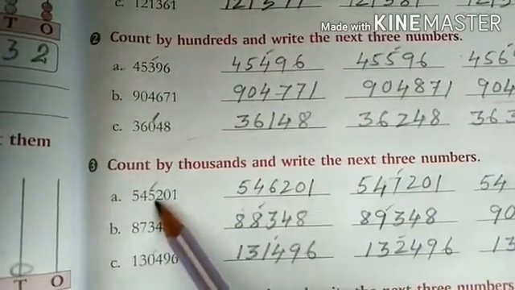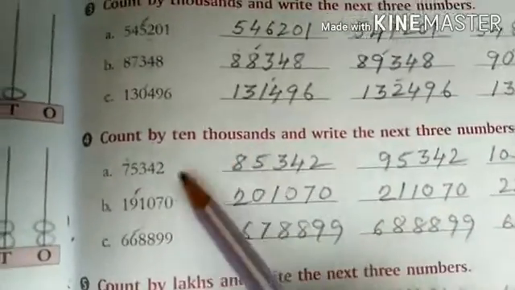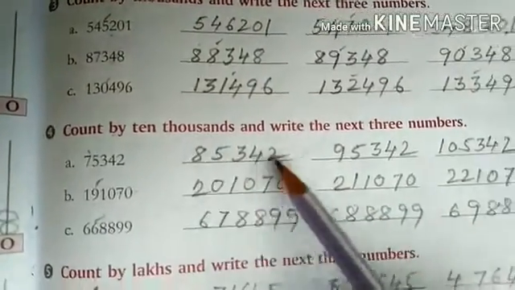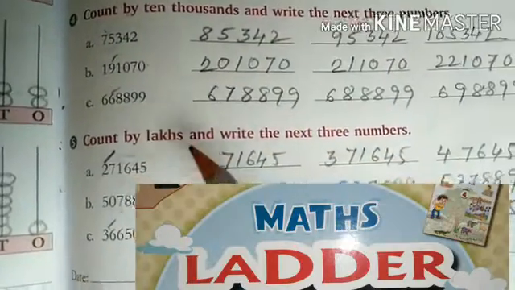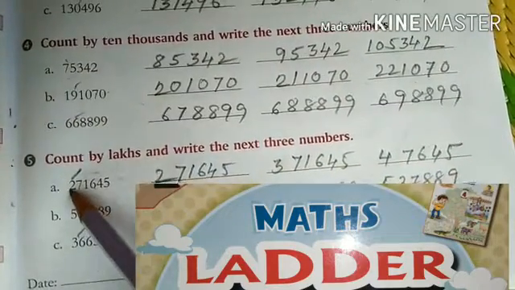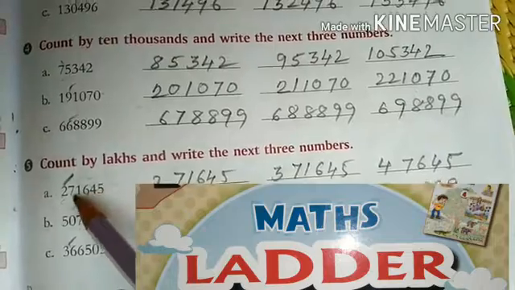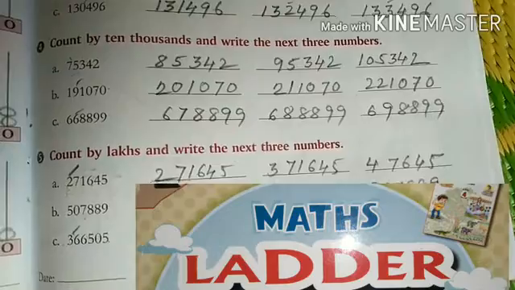Now count by 1000 and write the next 3 numbers. Here I have done it, you can see. Count by 10,000 and write the next 3 numbers. I will change the 10,000 place here. I have written here, you can see. Here count by lakh and write the next 3 numbers. I have changed just the lakh places. Here you can see the next 3 numbers I have written. You can do it on your own.